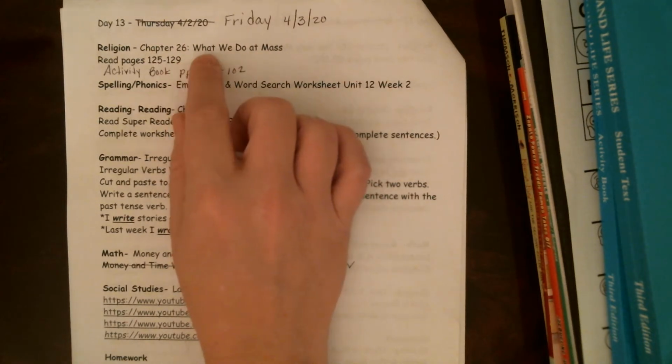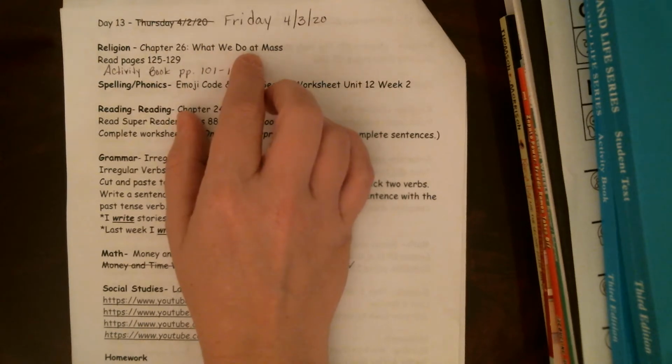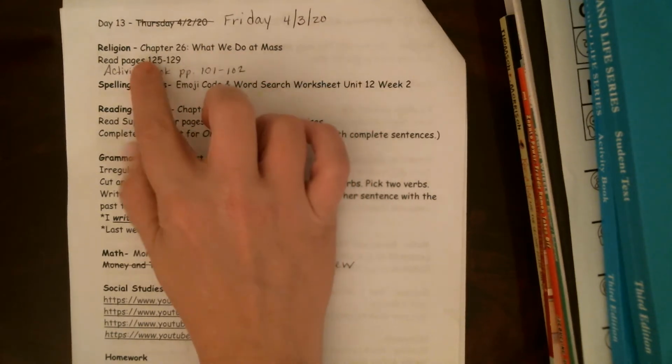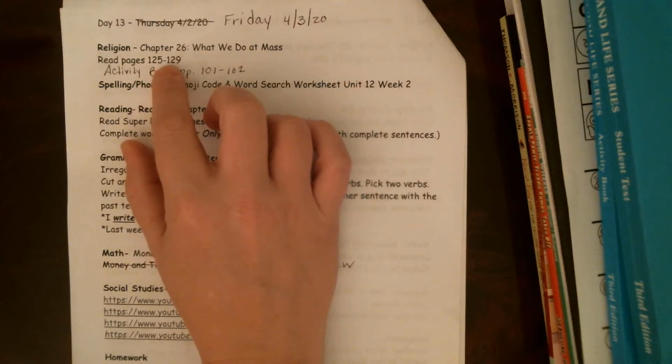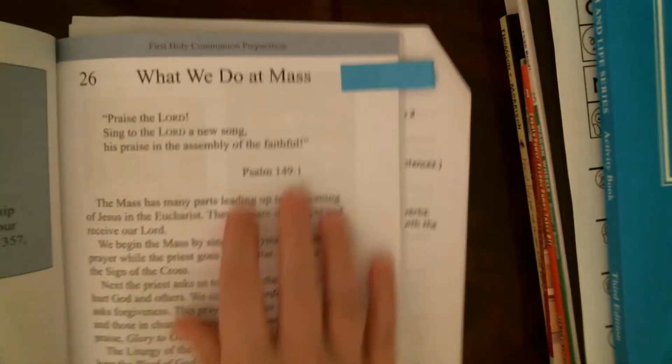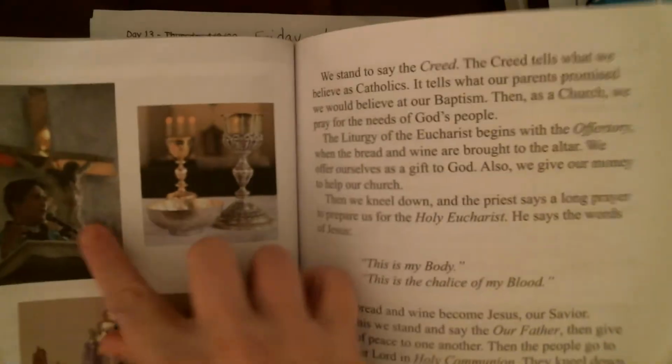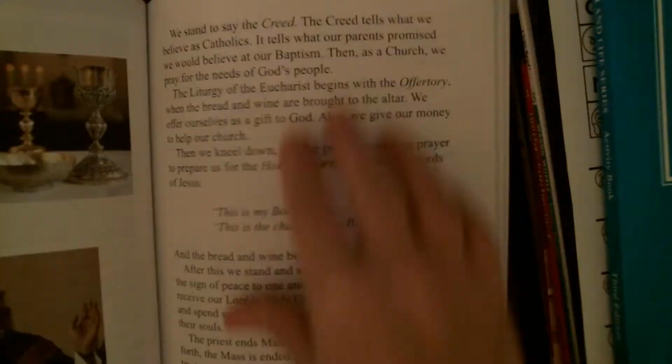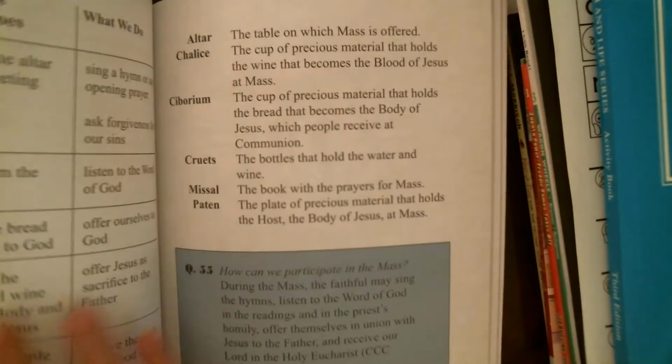Now we're going to talk about what we actually do at Mass, the things that we see. So you're going to read pages 125 to 129 in your religion book, okay? What We Do at Mass, paying attention to the different parts of the Mass.